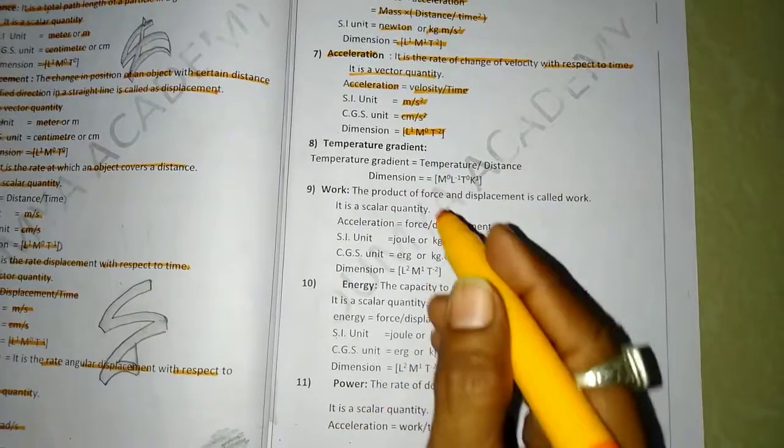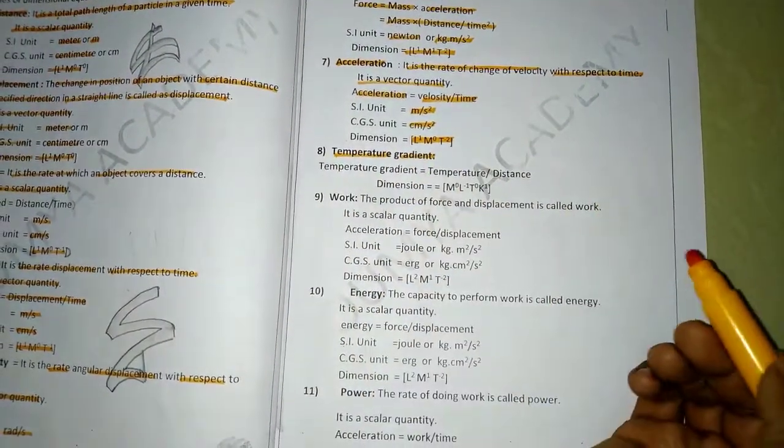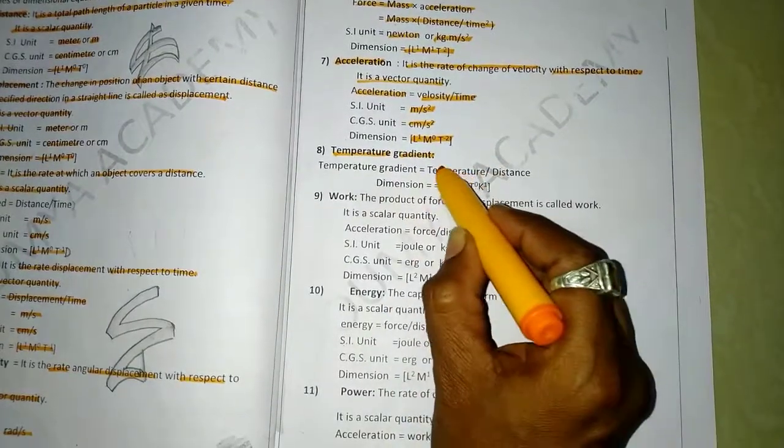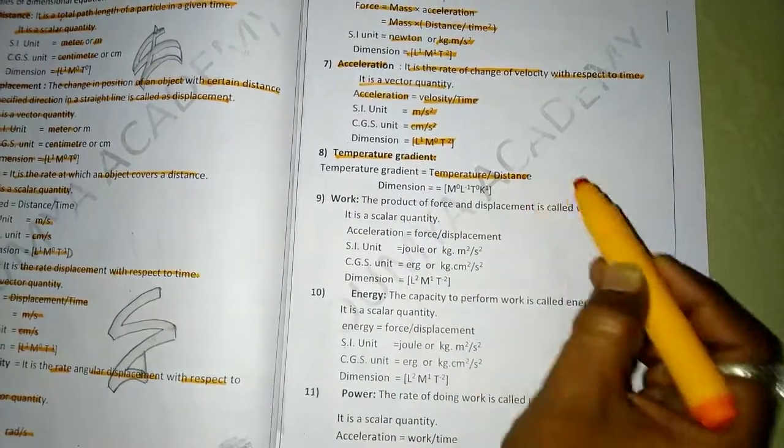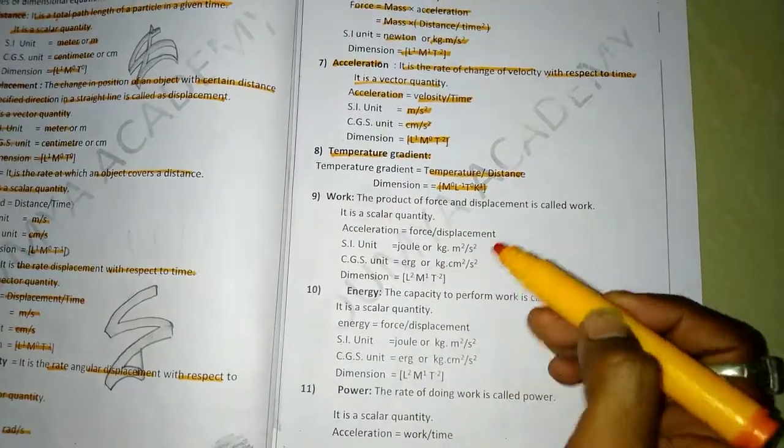Next physical quantity is temperature gradient. Temperature gradient is nothing but the temperature upon distance. Its dimension is M0 L minus 1 T0 K1.